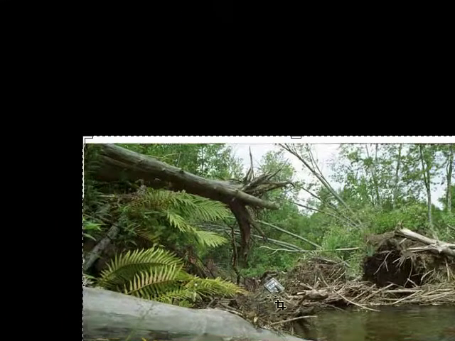It's really hard to see here, but I took this photograph because I came across this beaver dam in the river, and there's a sign here that says for sale. I thought that was kind of funny.